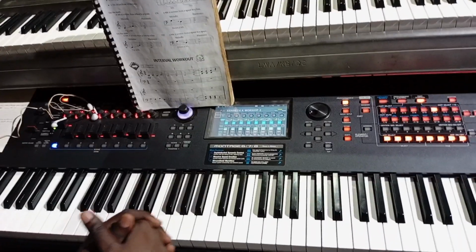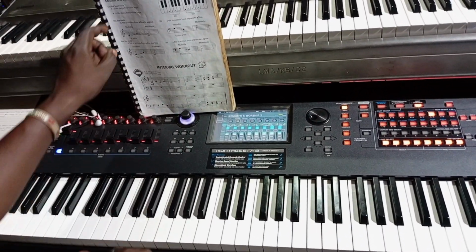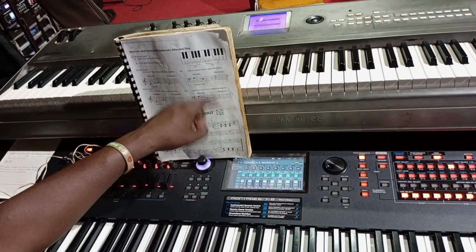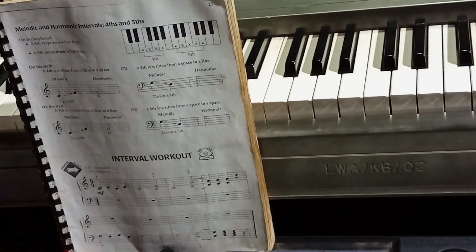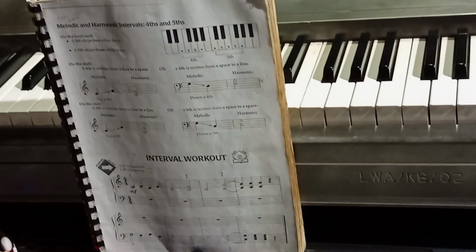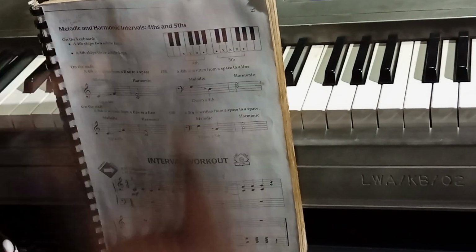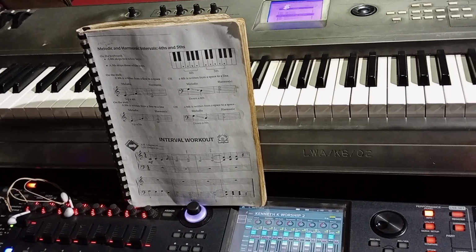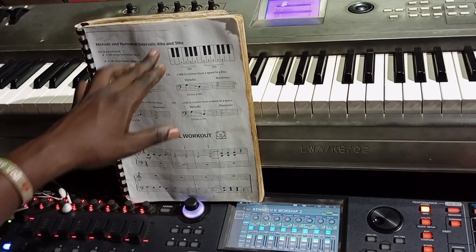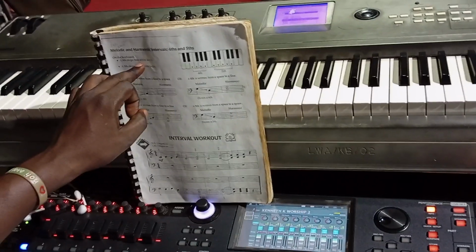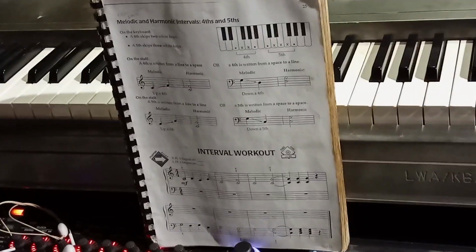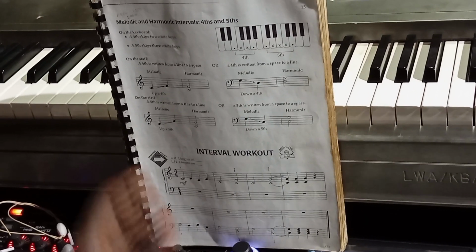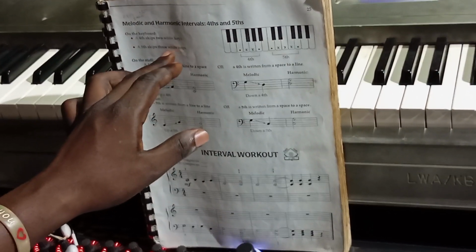So likewise also on the keyboard we have intervals, and I said we have the fourth interval, we have fifth interval, we have second interval, we have thirds, we have minor third, minor second, we have diminished, and we have also augmented fifth. There are very many interval types on the keyboard. So for now we are talking about the fourth and the fifth. A fourth skips two white keys when we are dealing with the notes in the key of C, and a fifth skips three white keys.